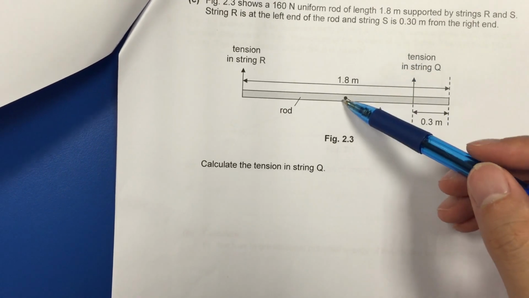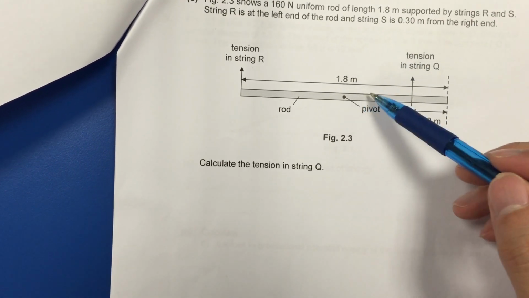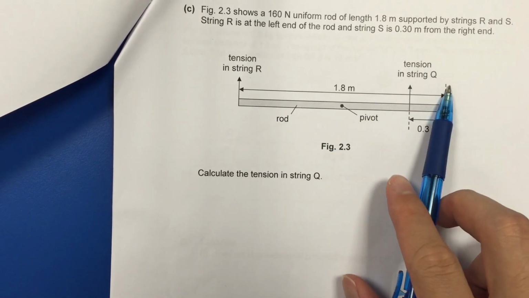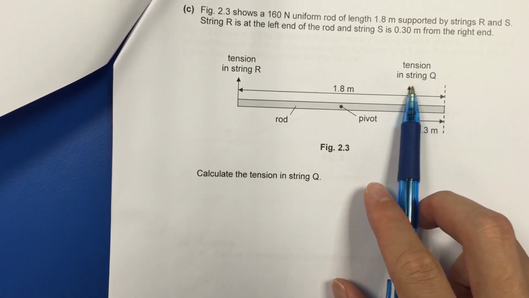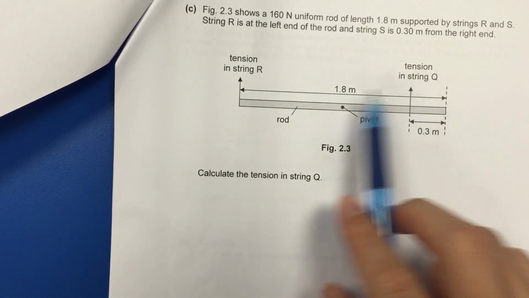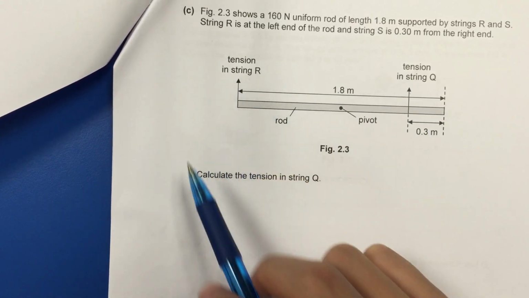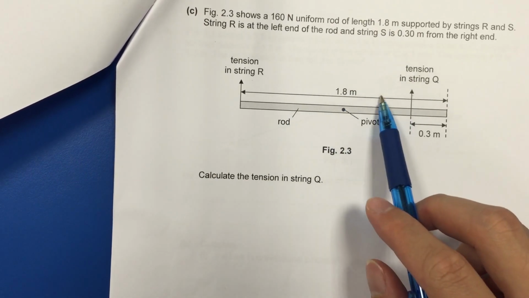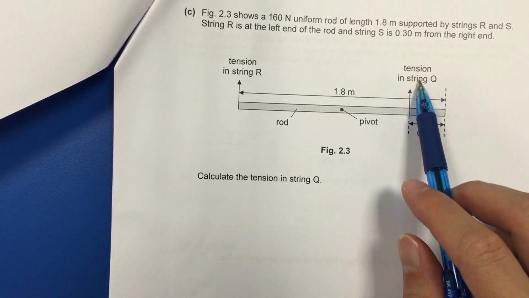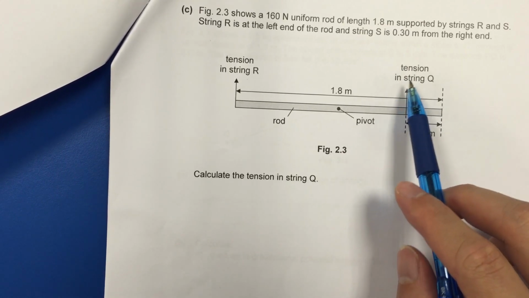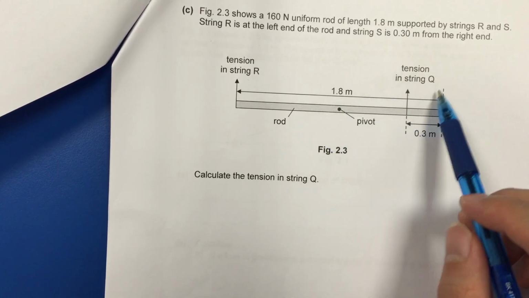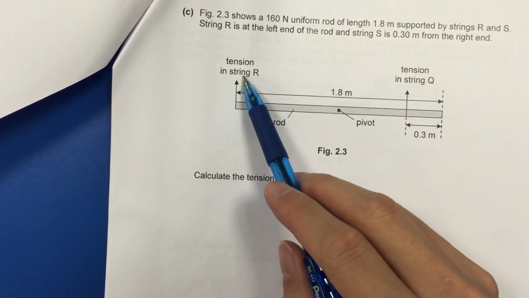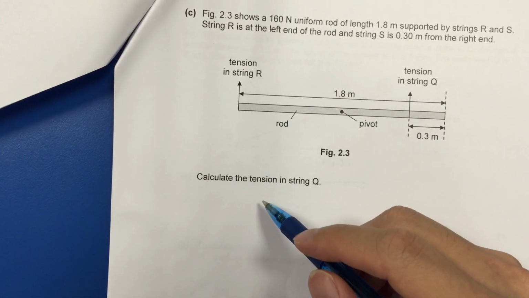Reason: let's say I keep the weight of this beam the same between part B and part C. But because I move my string Q, the moment caused by this string and the moment caused by this string must be the same in order for it to balance, right? But now the distance has changed. This means that the tension in Q must be different. And because of that, if this is different, therefore this one must be different as well. If not, your Newton's second law will not hold.